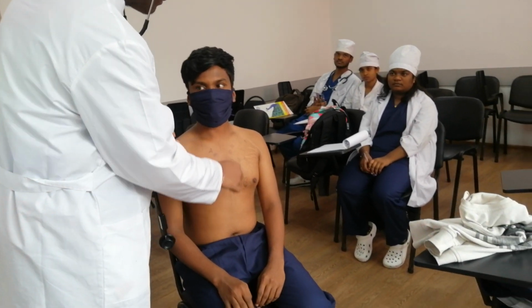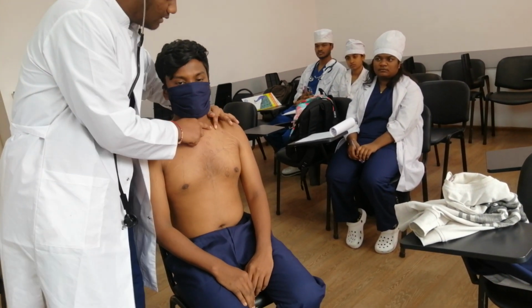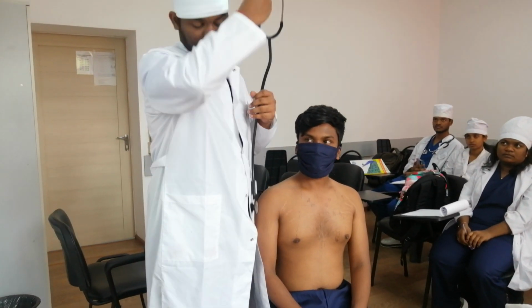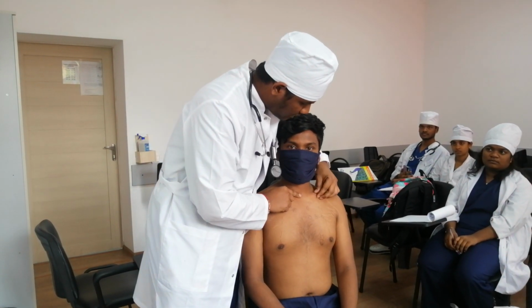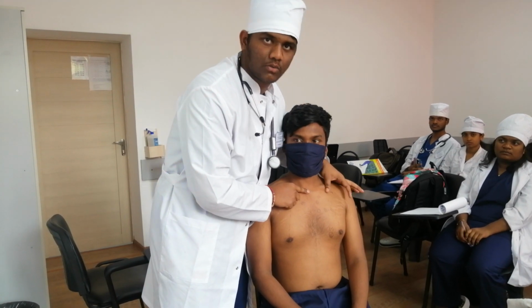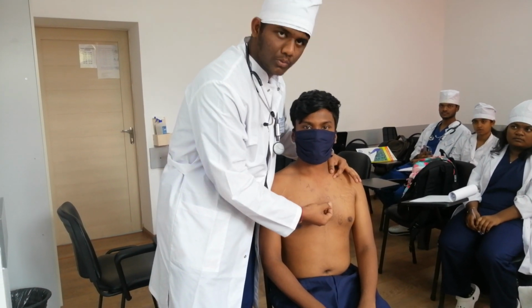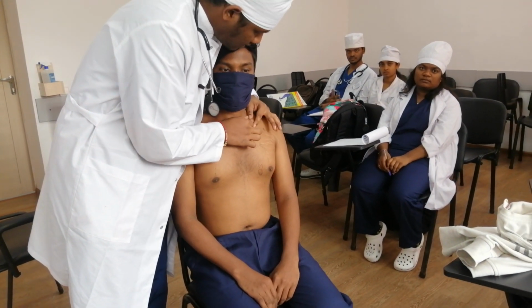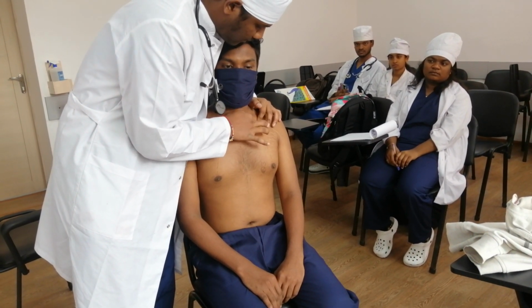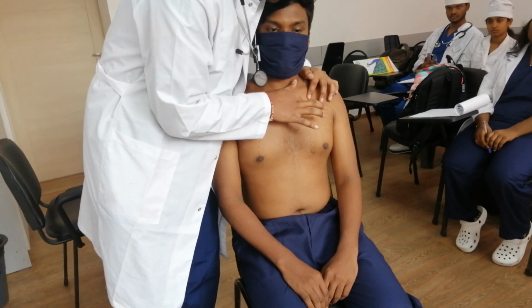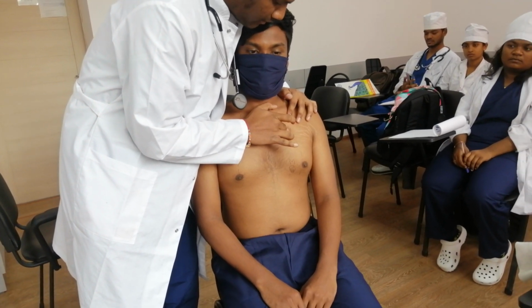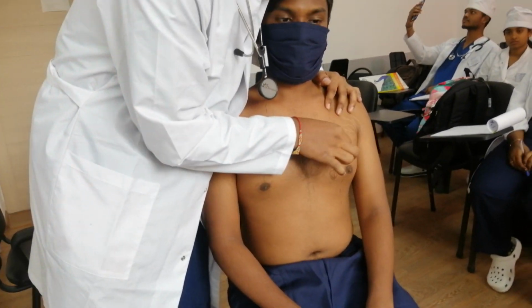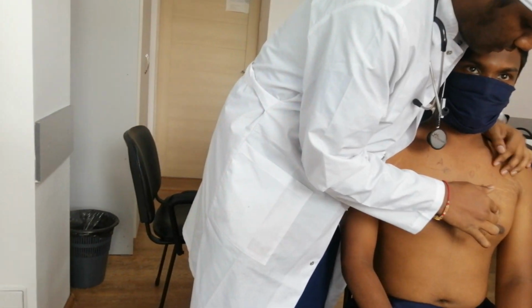First point. This is the mid-clavicular line. From mid-clavicular to the 5th intercostal space, we have to check towards 1.5 centimeters. We have the mitral valve. Okay, fine. Your place: 1, 2, 3, 4, 5. From here to the 1.5.